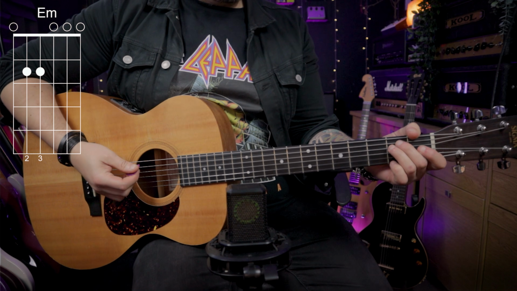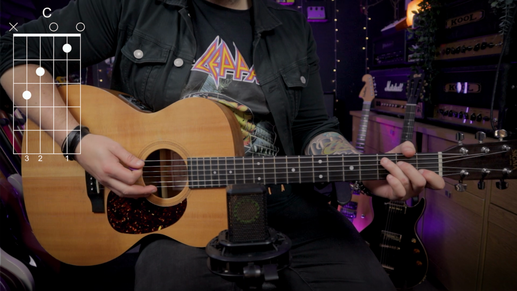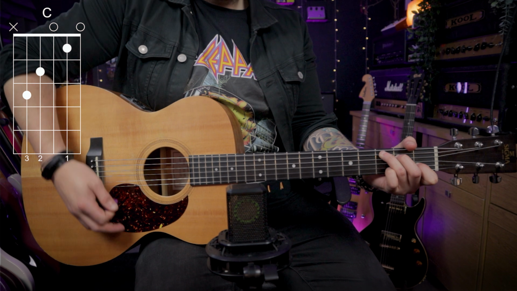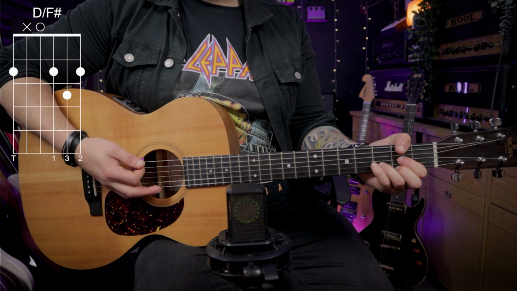We're using one chord progression and one rhythm all the way through, but there is a slight change towards the end. The 4 chords we're using for this are E minor, C, G, and then this chord, which is called a D over F sharp.